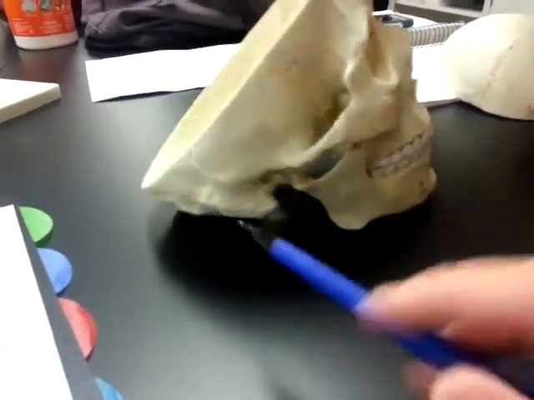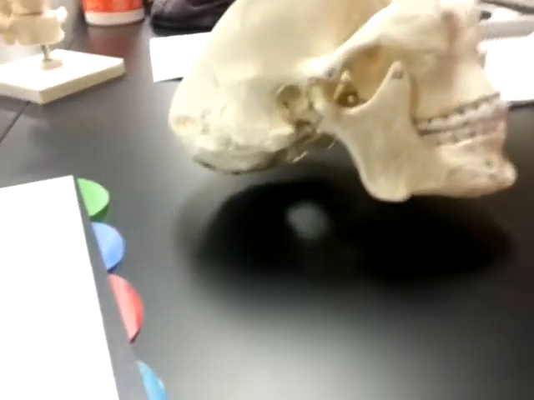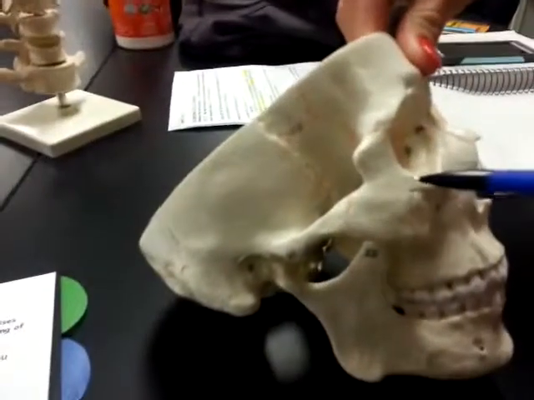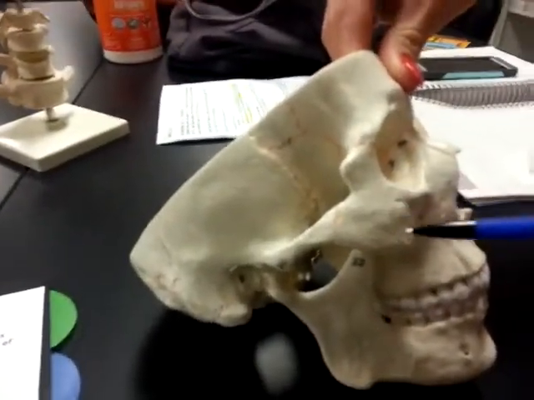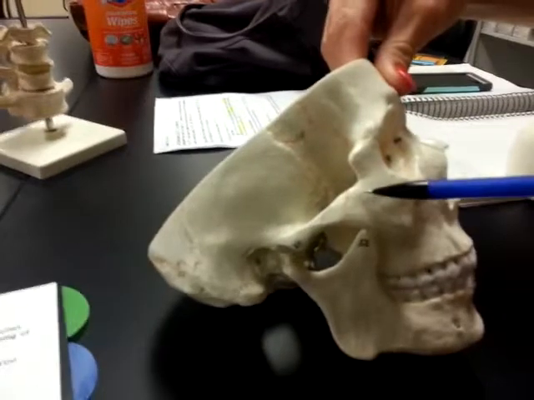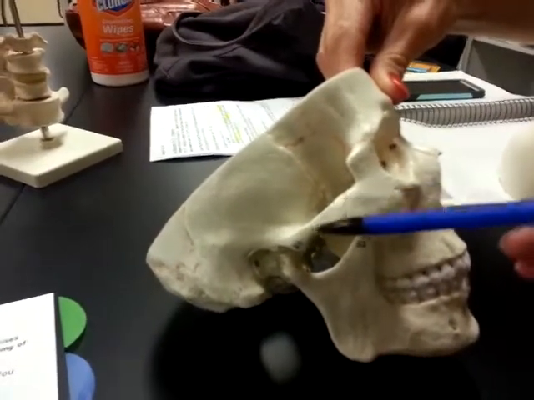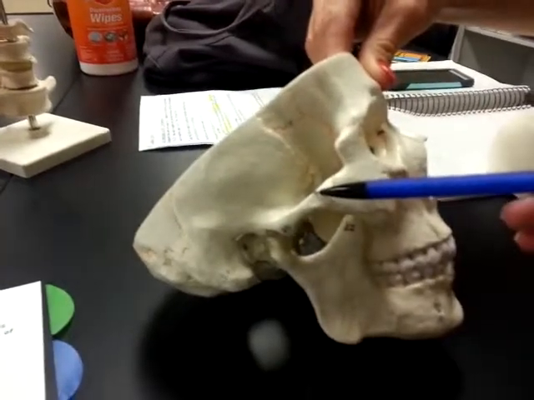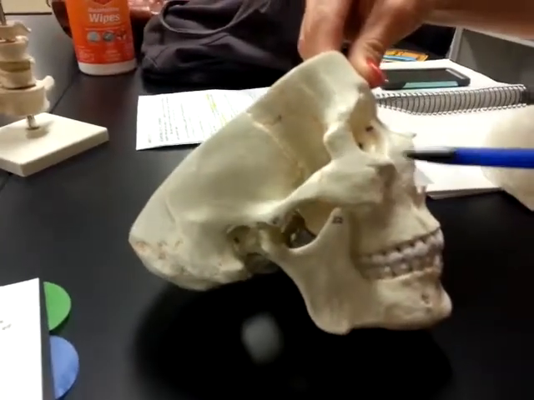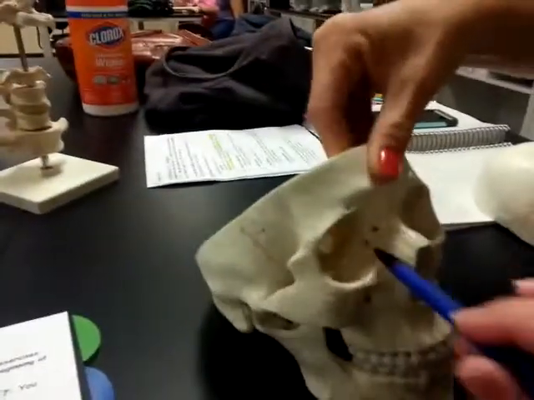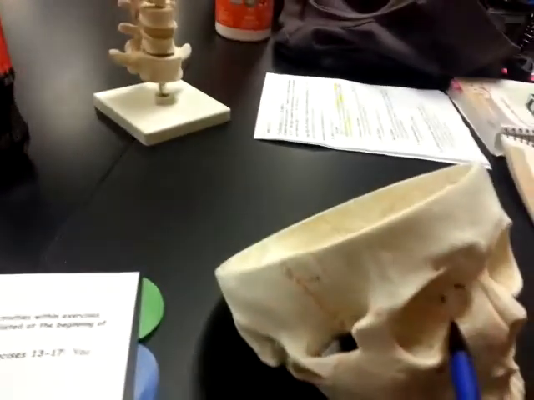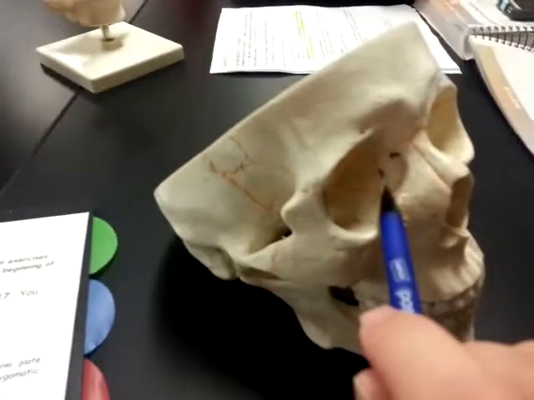Next on the list is the zygomatic. This is the zygomatic here. Not to be confused, as we work our way back, that would be the process, this section here. And next on the list is the lacrimal. The lacrimal can be found in this section right here.